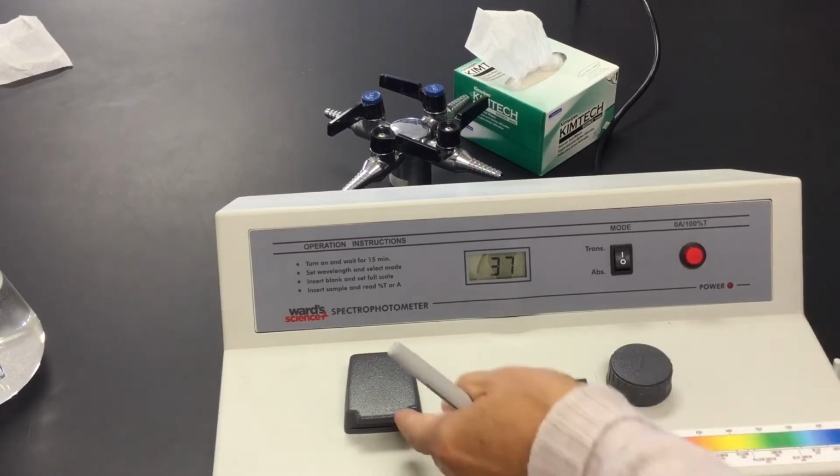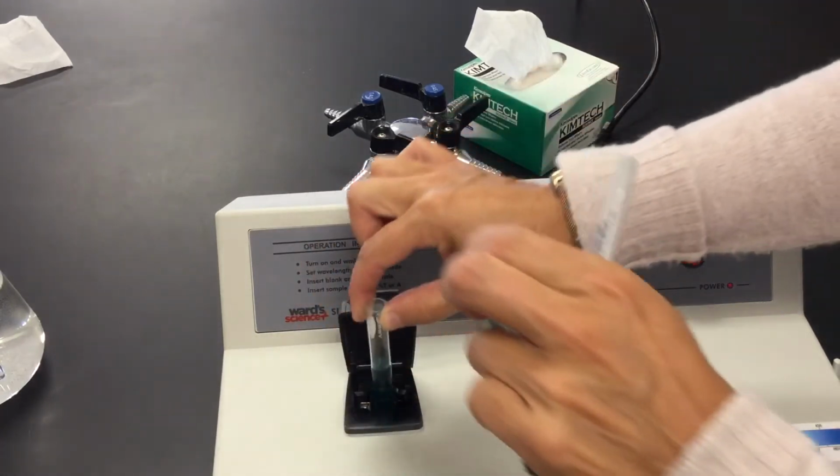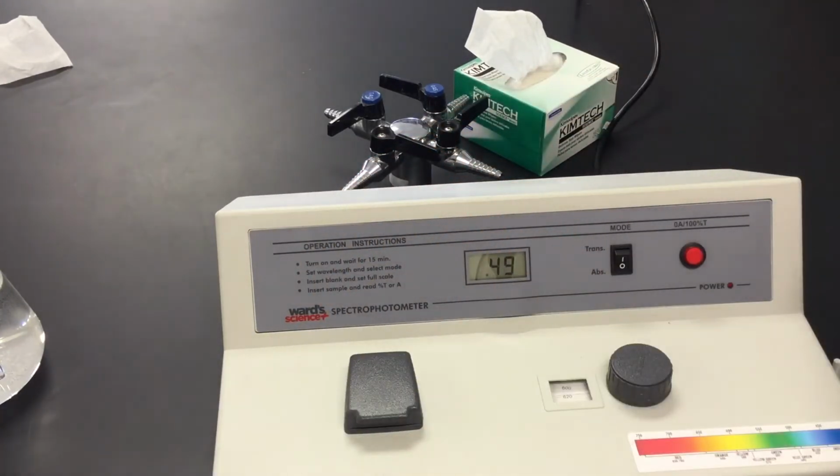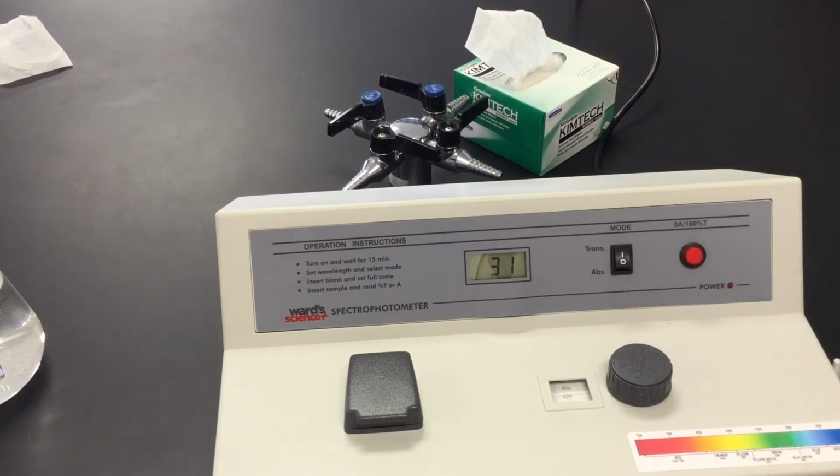Going to tube number 7. Let's go back to absorption. So we only need to zero it out with our first one, which was water, which was our blank. We're staying at our maximum absorption. I'm not changing wavelength. Now absorption for tube number 7 is 0.50. My transmittance is 31%.